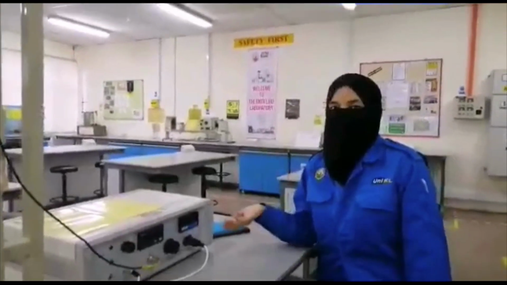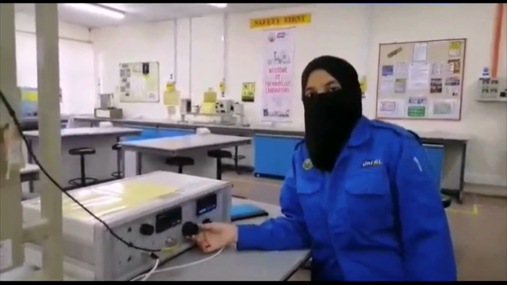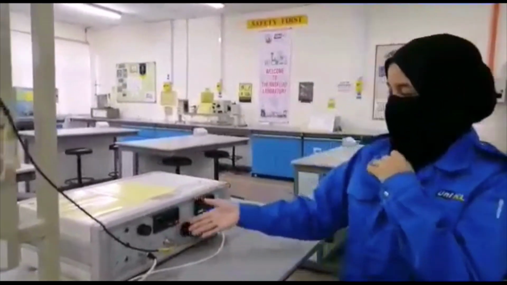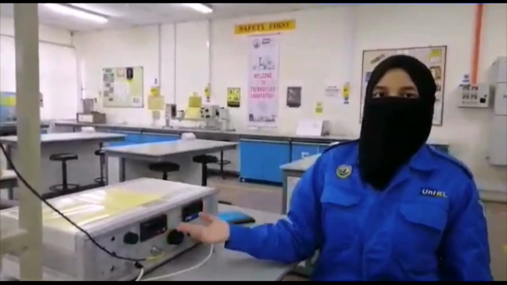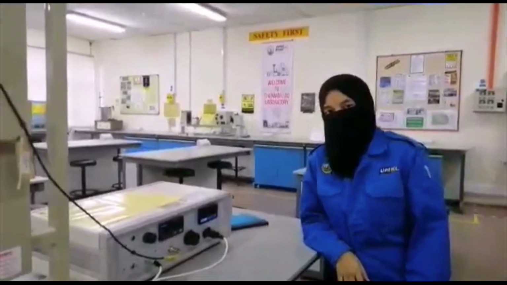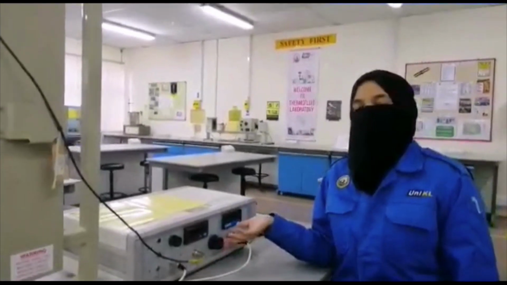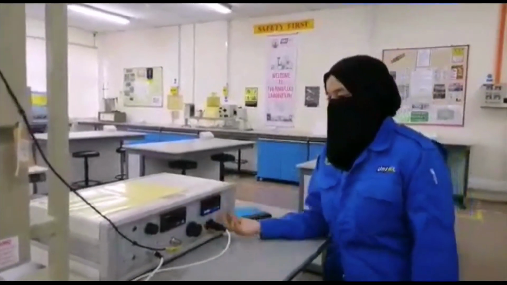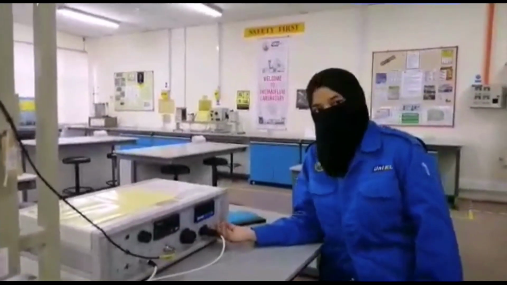And next we will set the heater power control to 75 watt and let the temperature at this thermometer rise to 80 degrees C. After the temperature reaches 80 degrees C, we will adjust the heater power control to 20 watt.